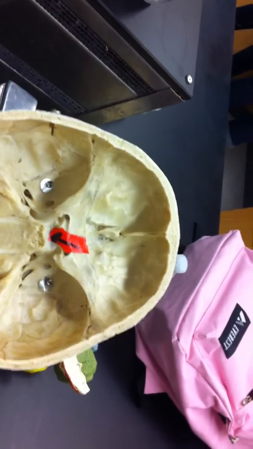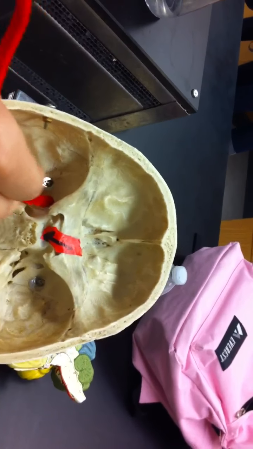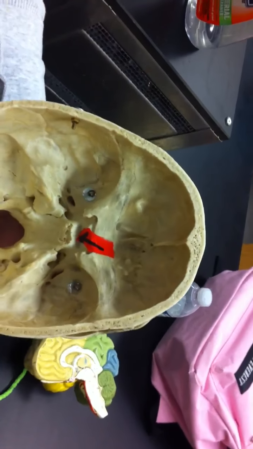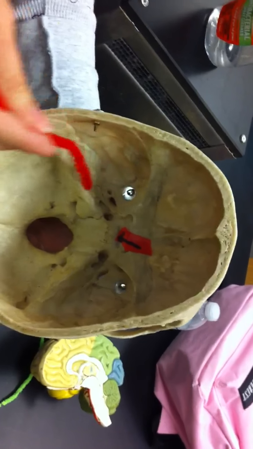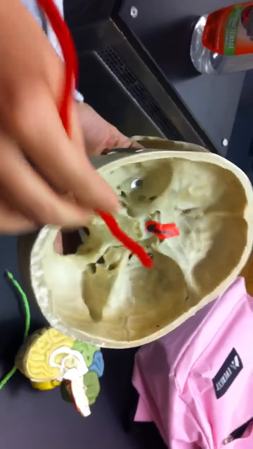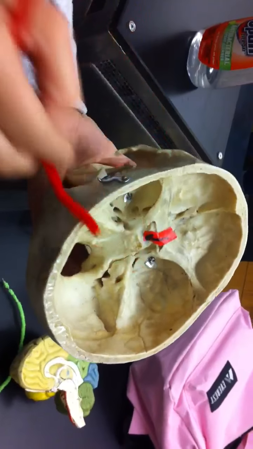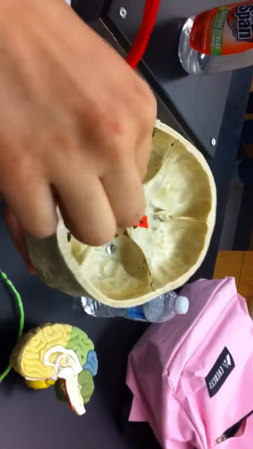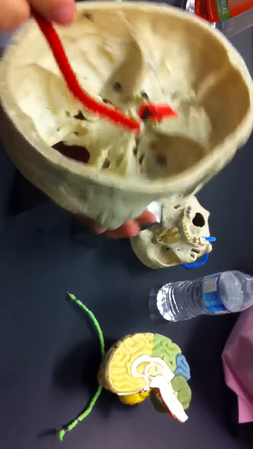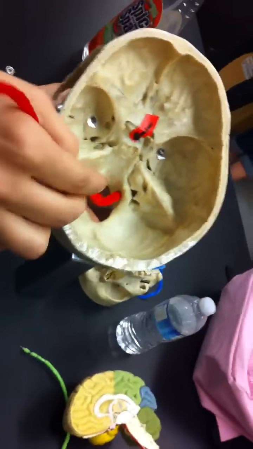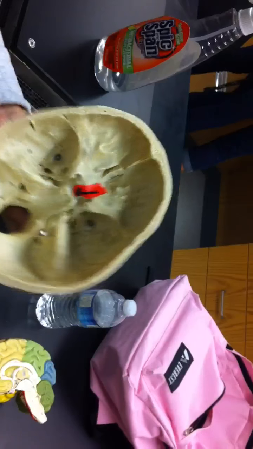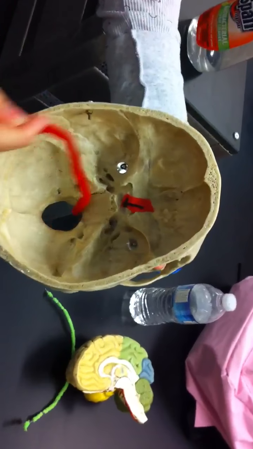Then we have foramen rotundum, foramen ovale, and foramen spinosum. Internal auditory meatus, jugular foramen, and the hypoglossal foramen right here. And of course, the biggest one, foramen magnum.